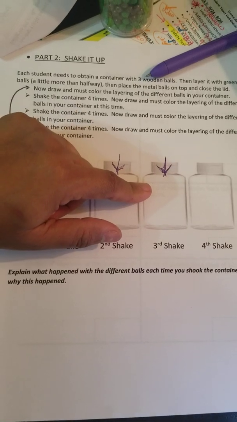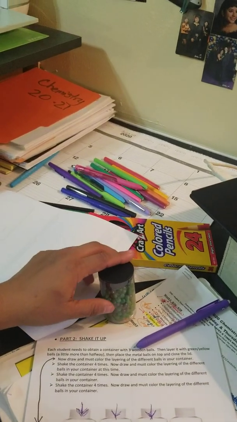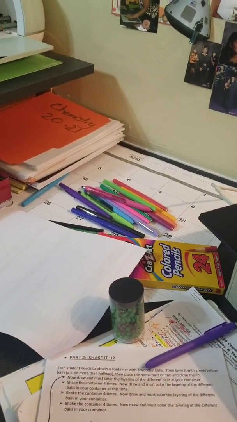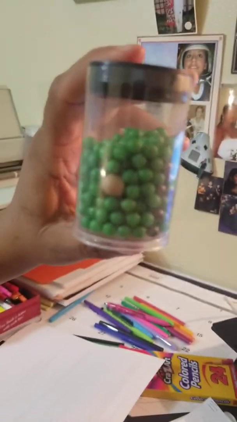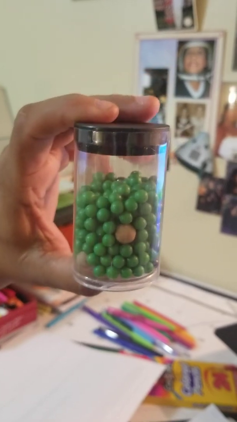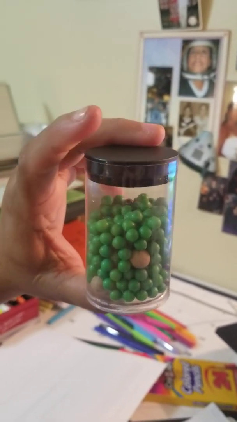You just saw what it looked like. And when you're ready, unpause it. But let me go ahead and do the last one. 4 more shakes. 1, 2, 3, 4. Don't color it just yet.